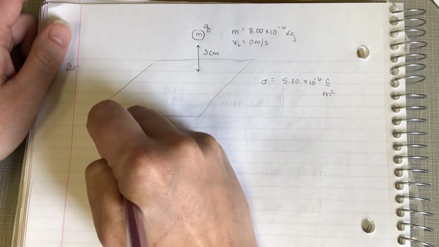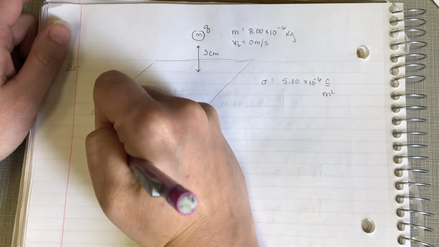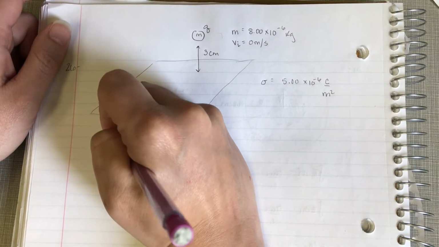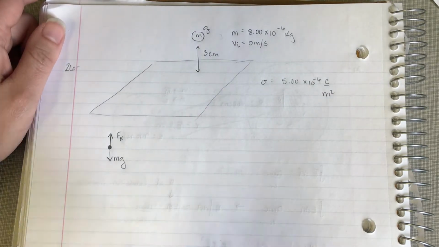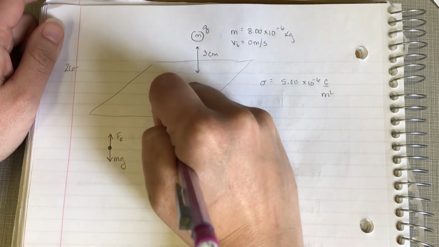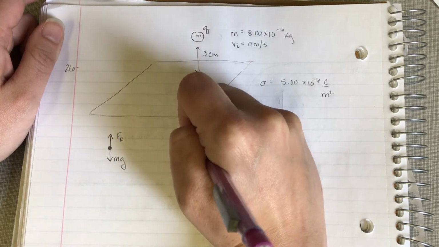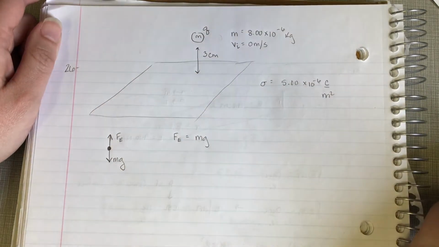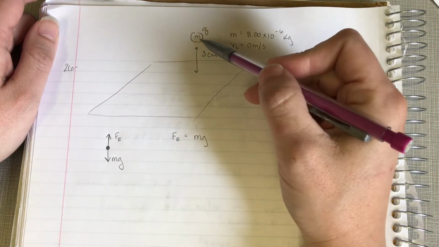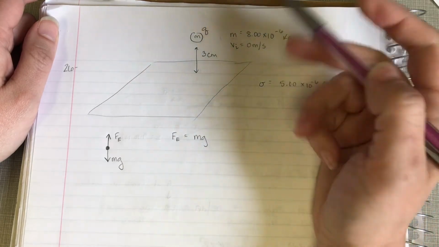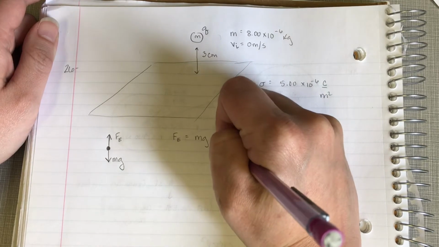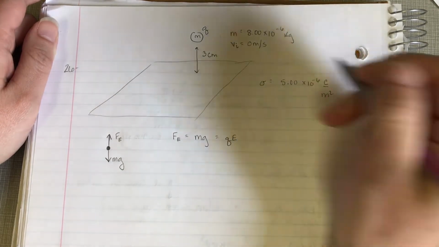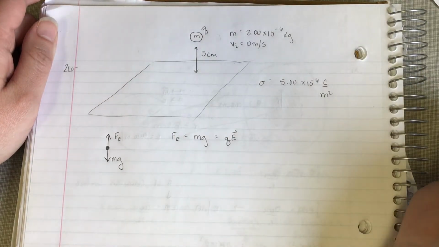We've got gravity pulling him down, and we need that electric force to push it up. So our electric force needs to be equal to mg in order to keep this guy from falling down, right? So our electric force is given by QE, which is our electric field.